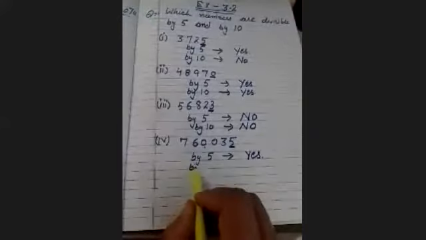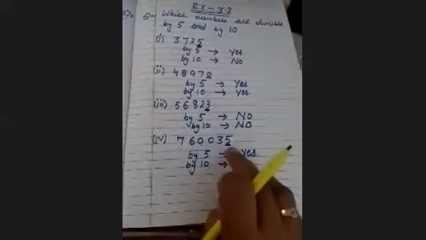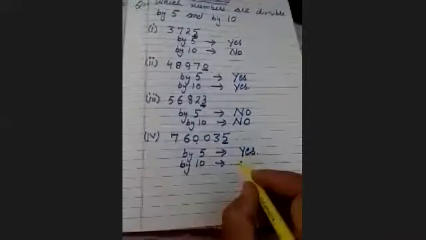Now by 10, divisibility of 10 is if last digit is 0, but here our last digit is 5. So this number is not divisible by 10.